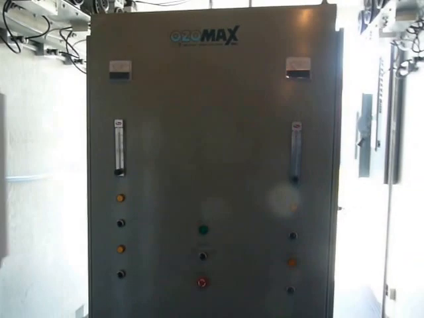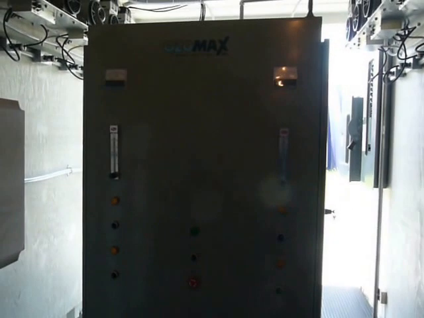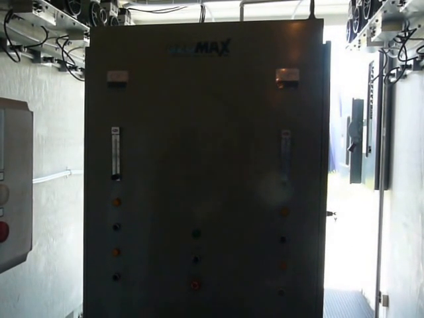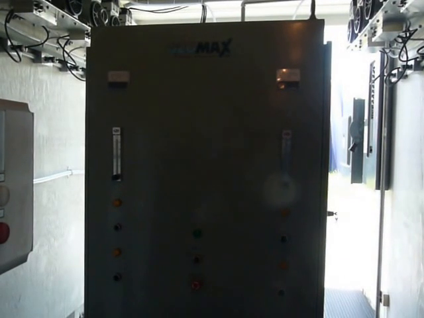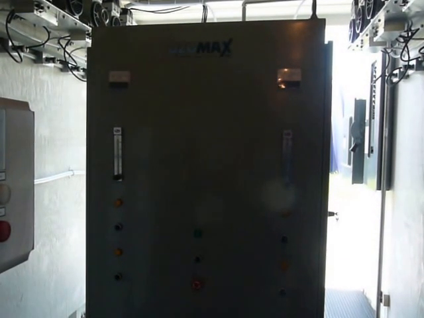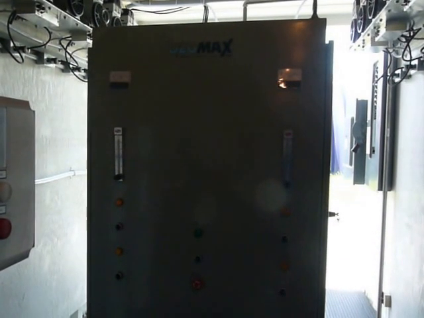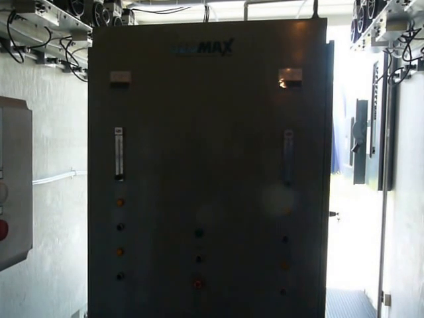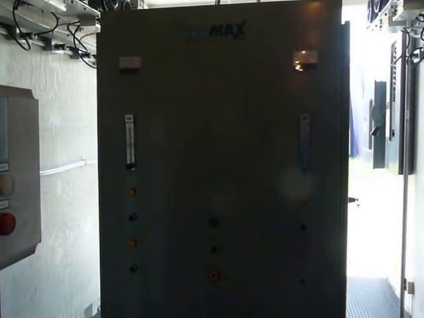Let's see the front of the ozone generator. Here is the control panel. As you can see, it is equipped with a number of controls which allows the operator to control the amount of ozone being produced depending on the analysis of the effluent he is treating. So the ozone output can be easily varied as desired by the operator. Let's take a look inside.